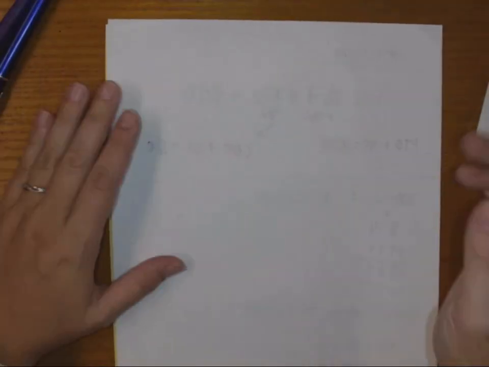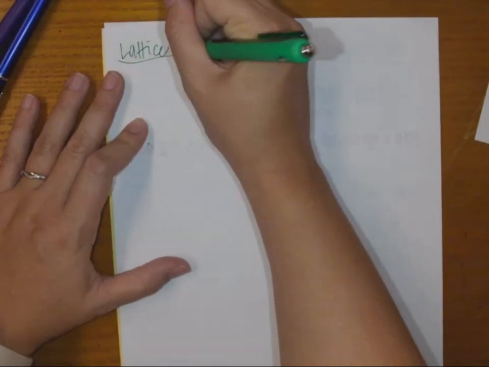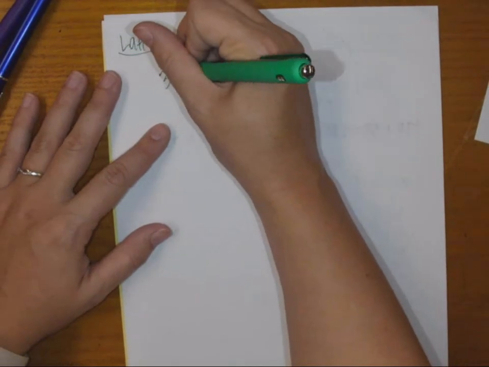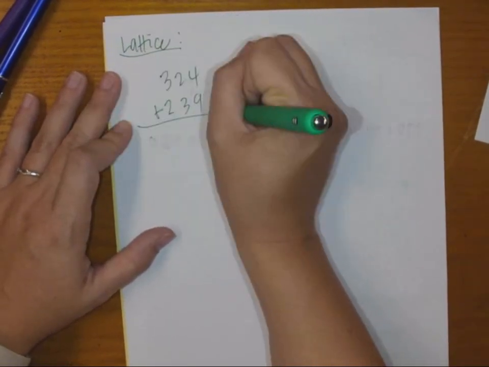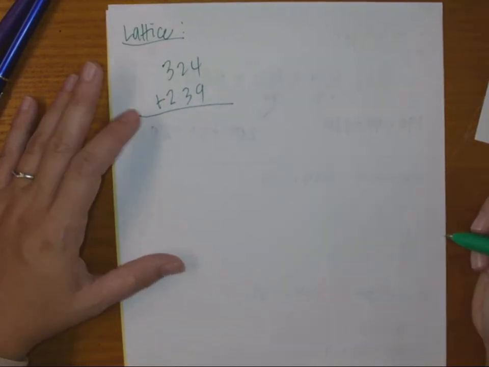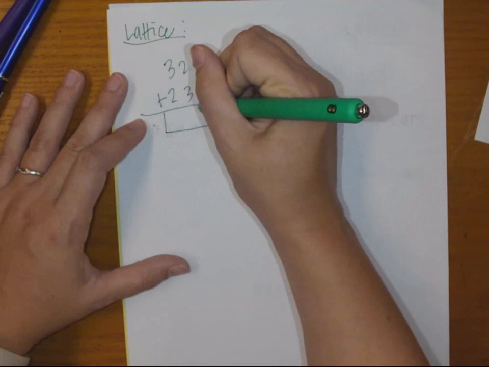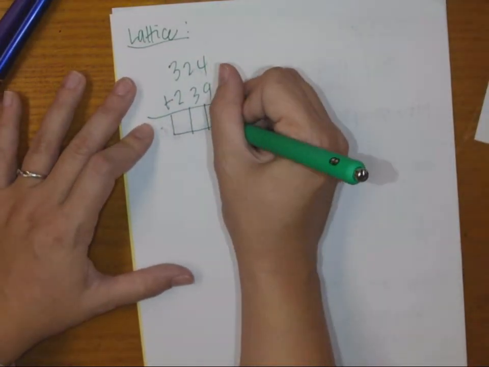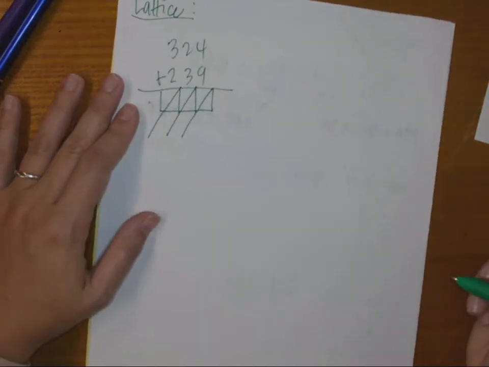Okay, the next one we're going to talk about is the lattice method. The lattice method is still adding vertically, but it helps take care of the carrying idea. So for the lattice method, our answer is going to have still 3 digits, but I go ahead and draw a diagonal line through each of my place values.